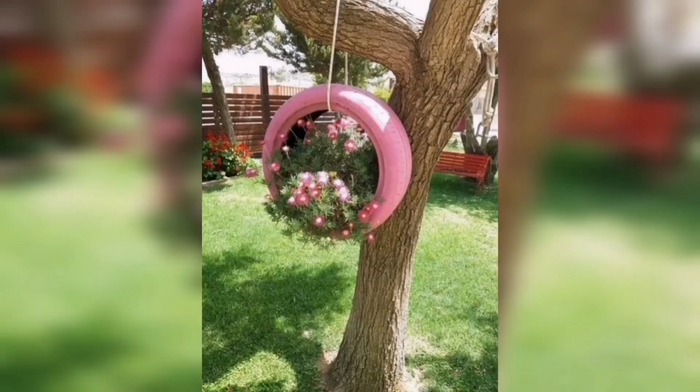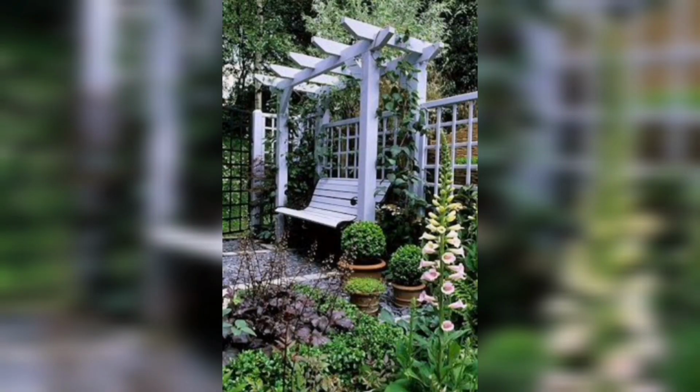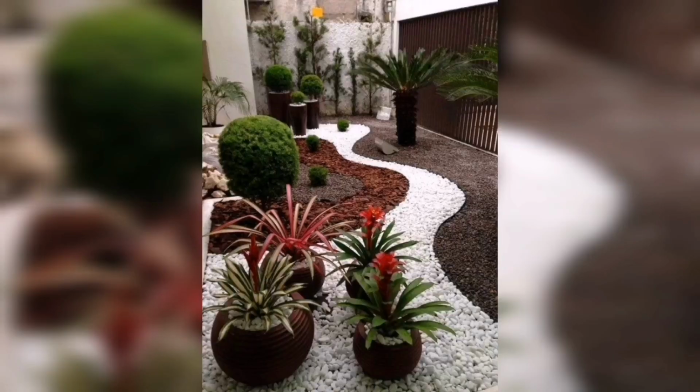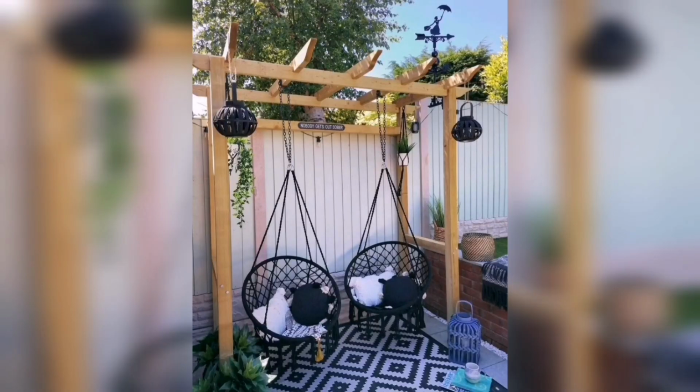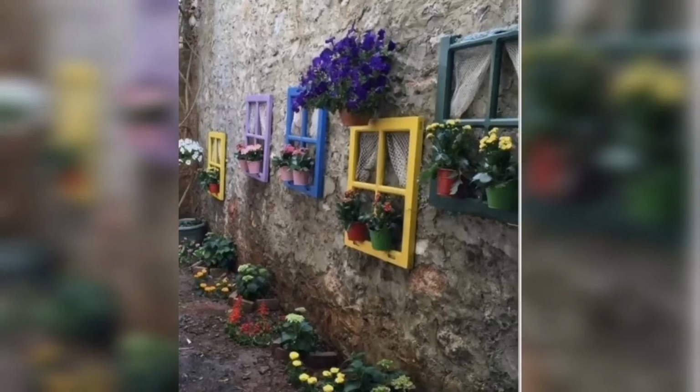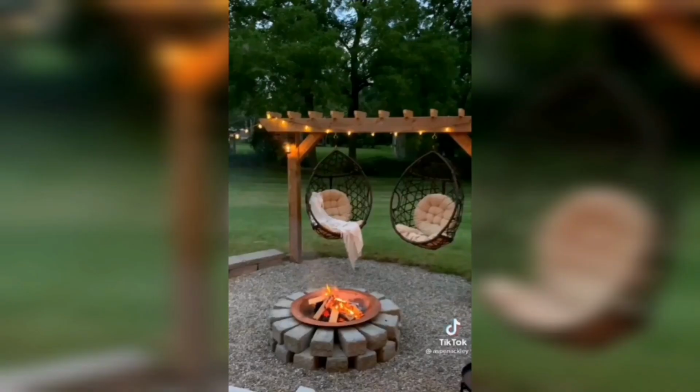Next up is artificial decor. This includes simple elements like benches that can be made from a variety of materials. These benches can be portable or stationary depending on the material used. Other artificial decor elements include garden furniture like some loungers and umbrellas, which can add both visual appeal and functionality to your garden.